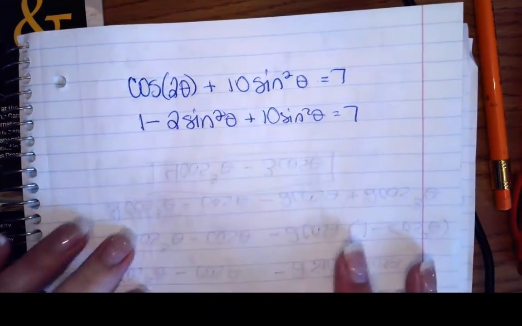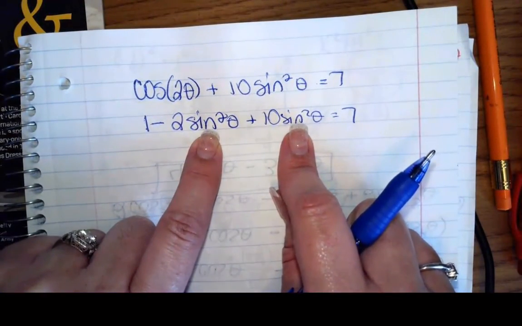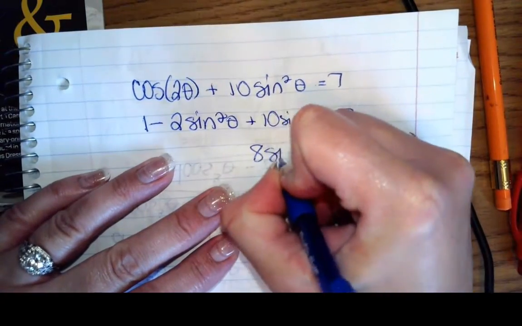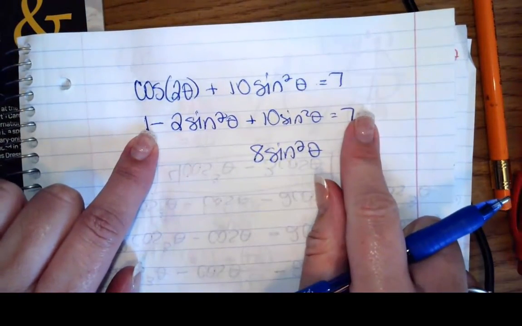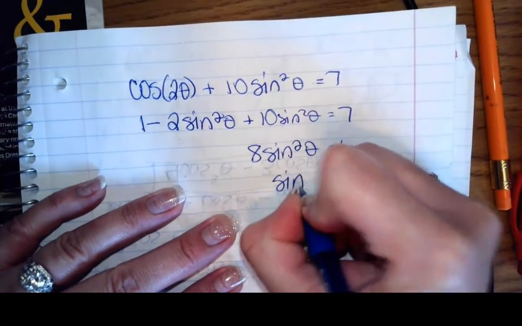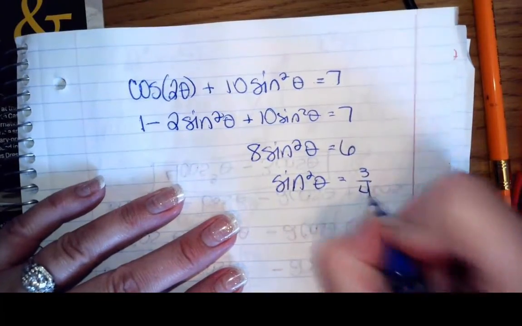And now I'm on my merry little way because I've got things I can put together. So 10 of these minus 2 of these is 8 sine squareds. Then I'm going to subtract 1 from each side, which gives me a 6. Divide both sides by 8 and reduce, and I'm going to get 3/4.